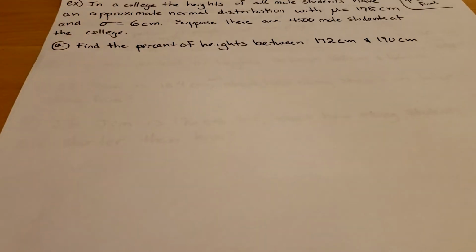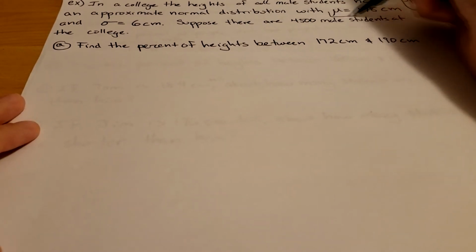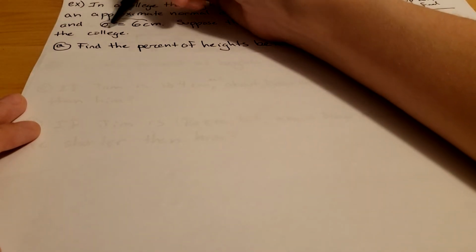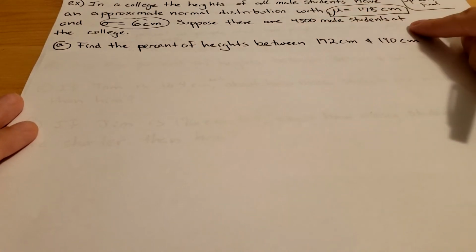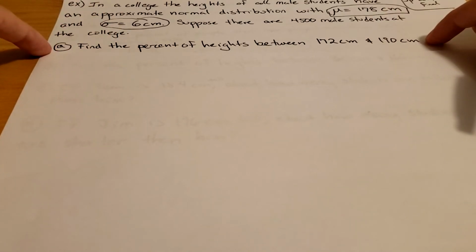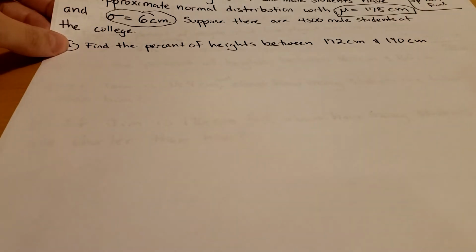All right, so let's get to the solution now. The important information that they gave us here for taking the first steps to solving these problems is the mean being 178 centimeters, and the standard deviation being 6 centimeters. The fact that there are 4,500 male students, we don't need that for parts A and B. We're going to be using that for parts C and D. For part A, all we need is the mean, standard deviation, and the numbers that they give us in part A. So for part A, they're asking us to find the percent of heights between 172 and 190 centimeters.